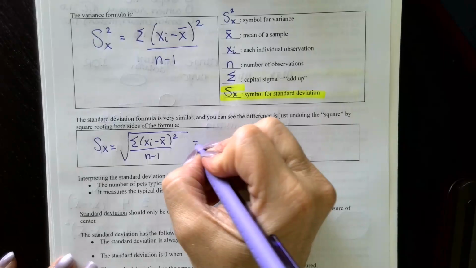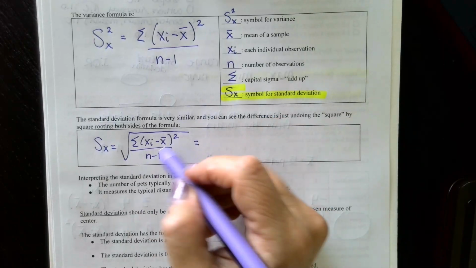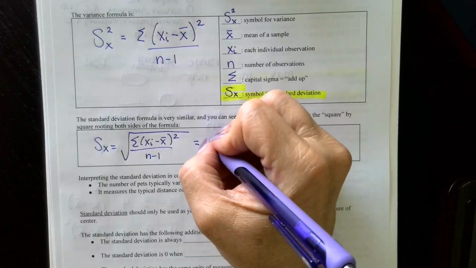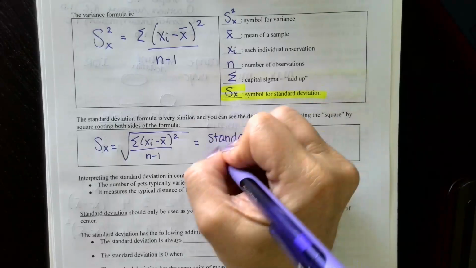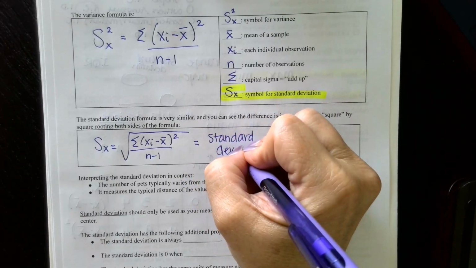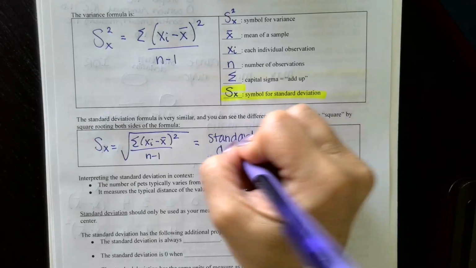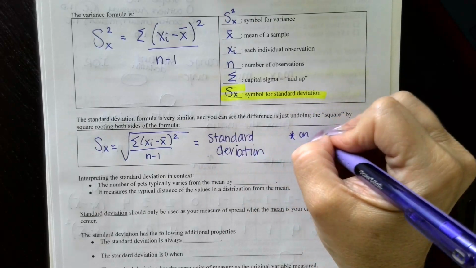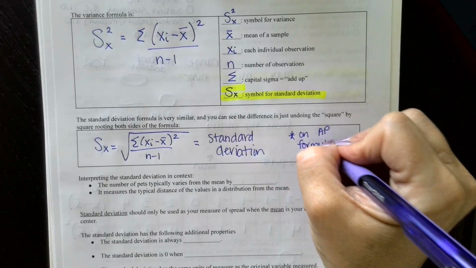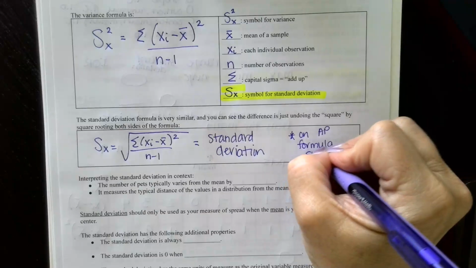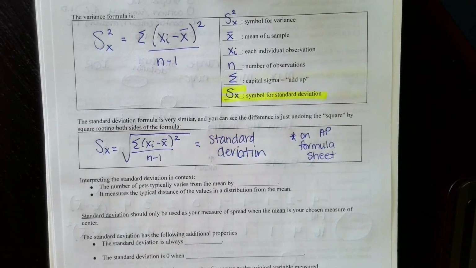If I have the square root of all of this, it becomes the standard deviation. Just in case you need it, this is on the AP formula sheet. You're going to get a formula sheet for the AP test, and this is on there, if for whatever crazy reason they want you to calculate the standard deviation. Usually your calculator will do it for you.